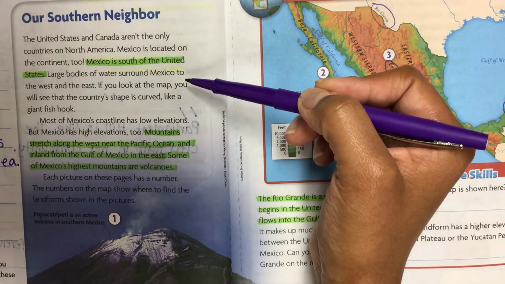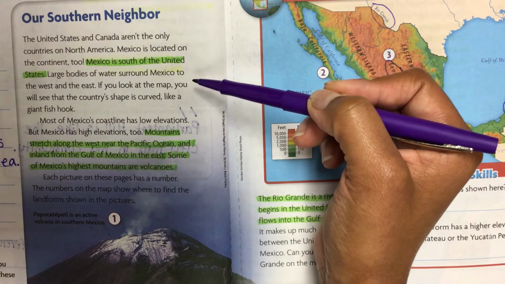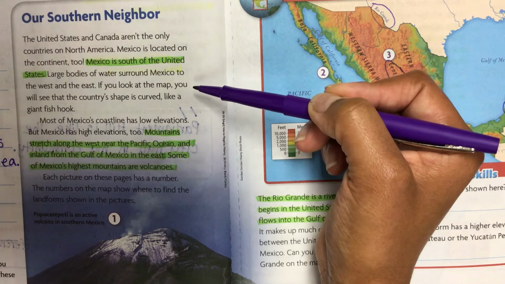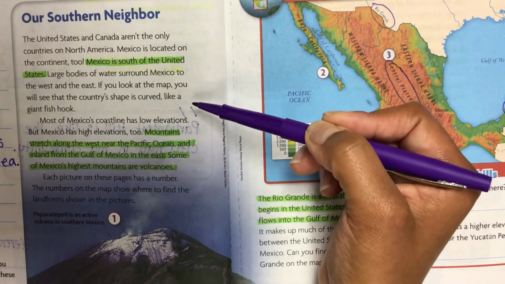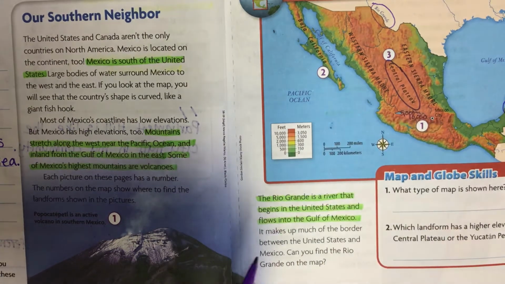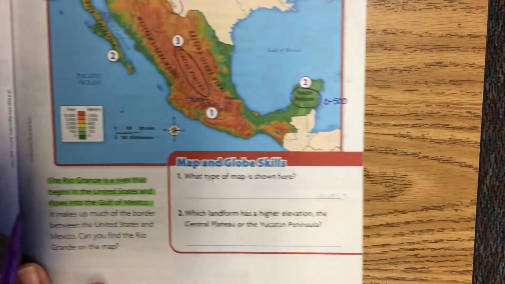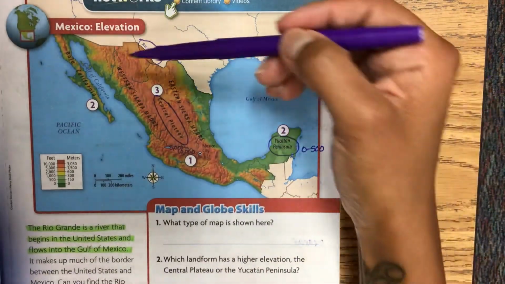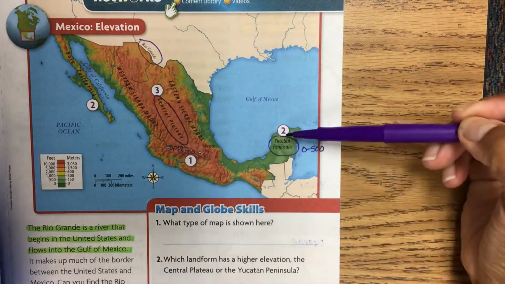Large bodies of water surround Mexico to the west and the east. If you look at the map, you will see that the country's shape is curved like a giant fish hook. Let's take a look at the map. I can see that there, it does look like a giant fish hook.